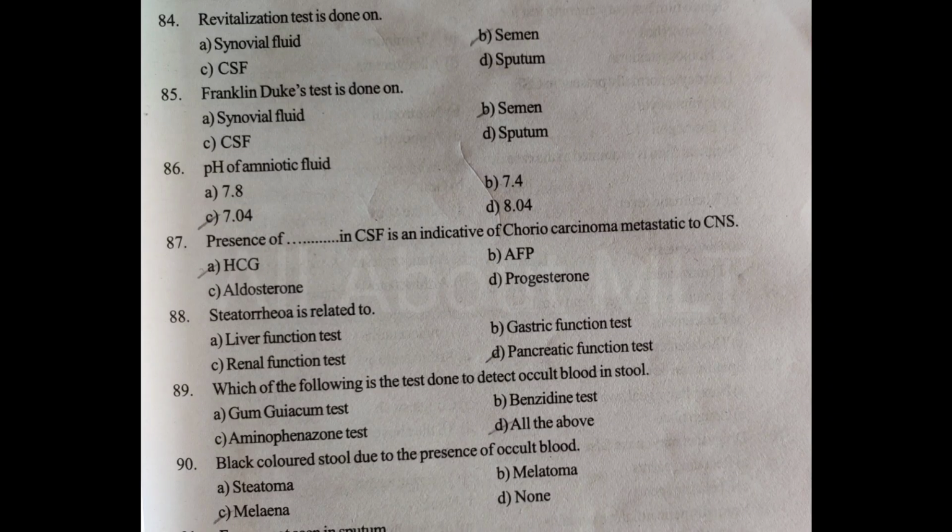Revitalization test is done on option A, synovial fluid, option B, semen, option C, CSF, option D, sputum. And the answer is option B, semen. Franklin-Duke test is done on option A, synovial fluid, option B, semen, option C, CSF, option D, sputum. And the answer is option B, semen.